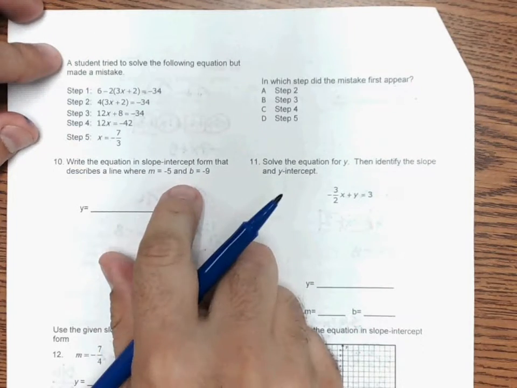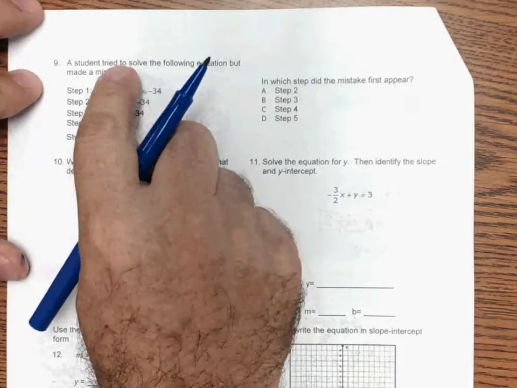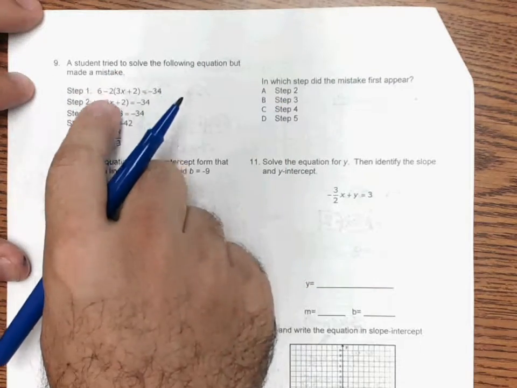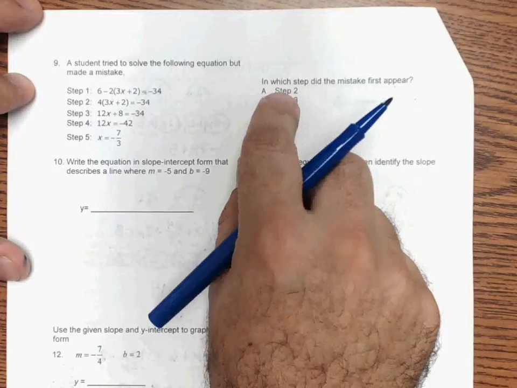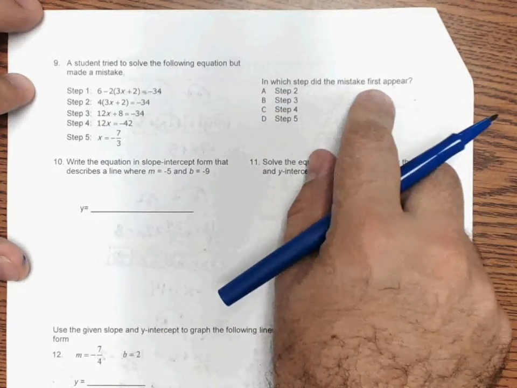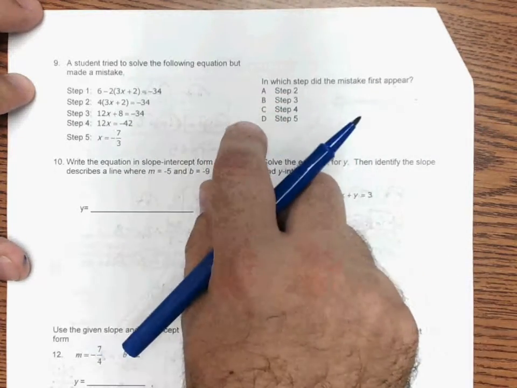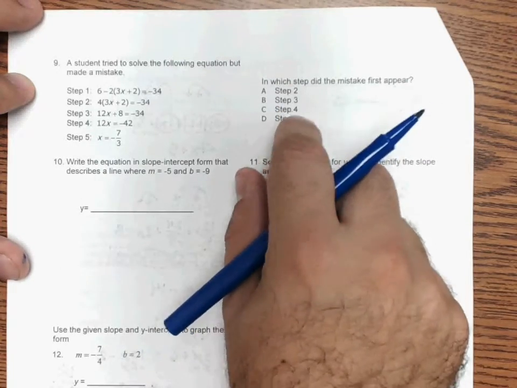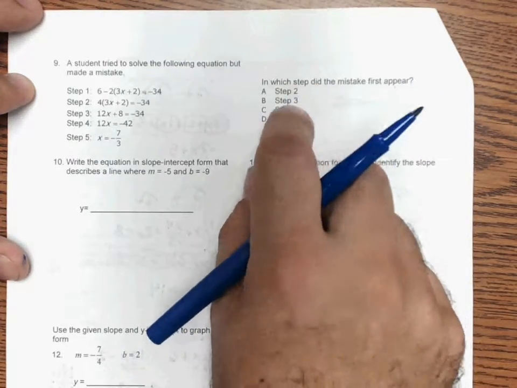All right, page 2 is a pretty short one. It says a student tried to solve the following equation but made a mistake, and it gives us many steps. The question then asks in which step did the mistake first appear, and then it says step 2, 3, 4, or 5. So it wants to know which one is the first wrong step. Not the one that's correct before it, but which one shows wrong work.